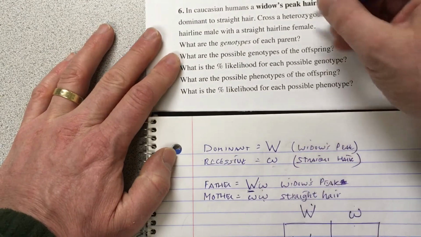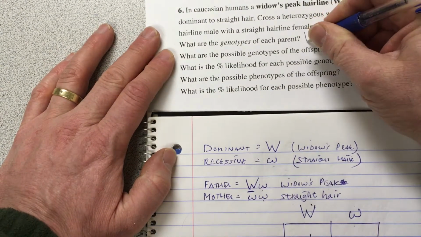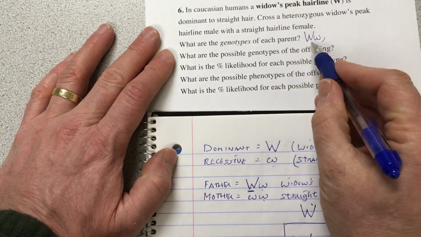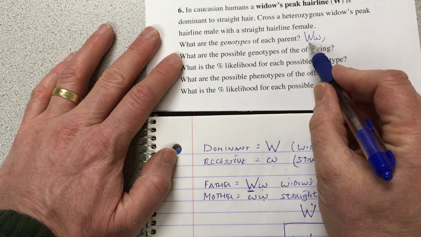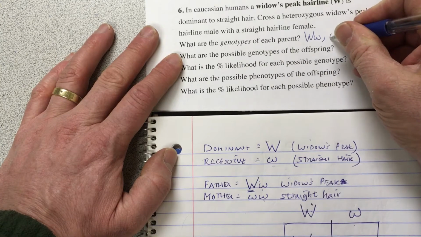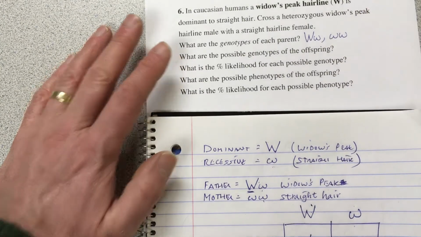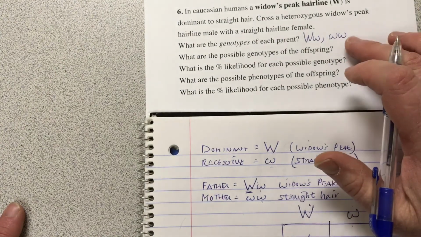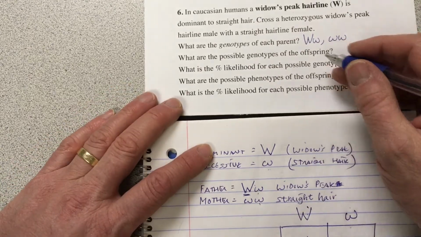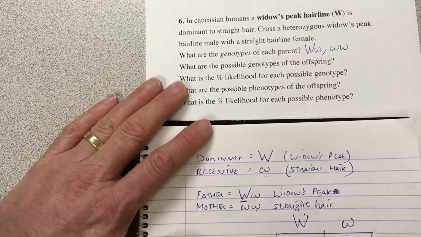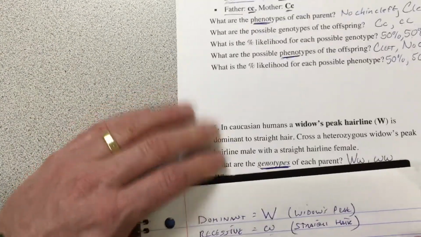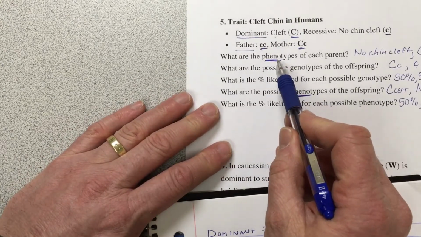The genotype of the father is going to be capital W, lowercase w, or you could also say that that's hybrid, or you could say it's heterozygous. For the mother, we've got small w, small w, or you could call that homozygous recessive, or you could call it purebred recessive. What are the possible genotypes of the offspring? Oh, and I do want to point out that in this question, this says genotypes here, whereas previously it said phenotypes for the first five.